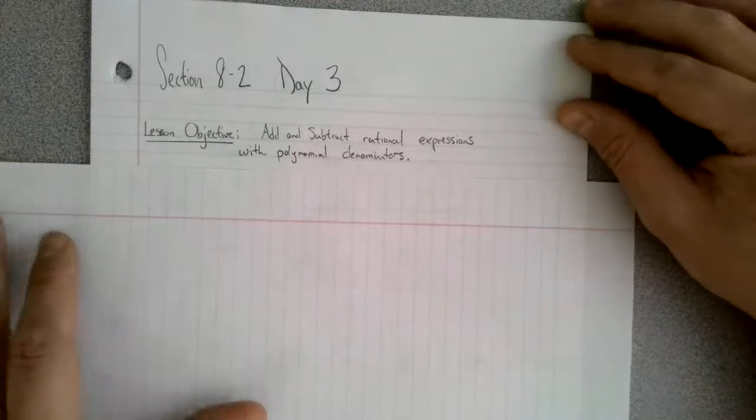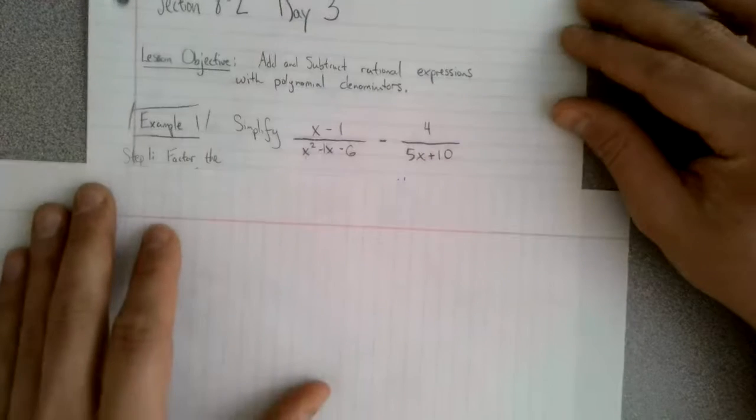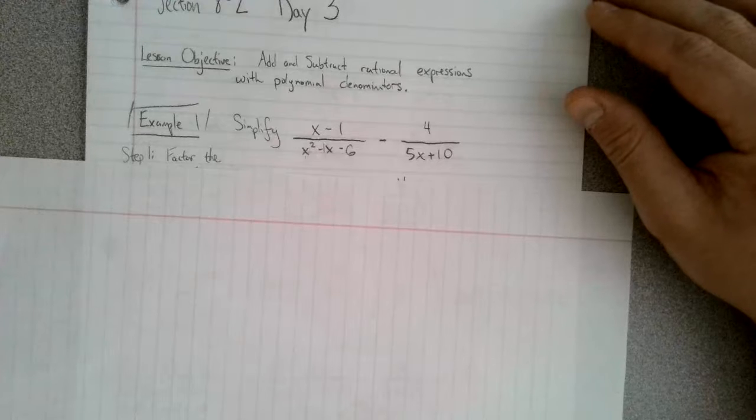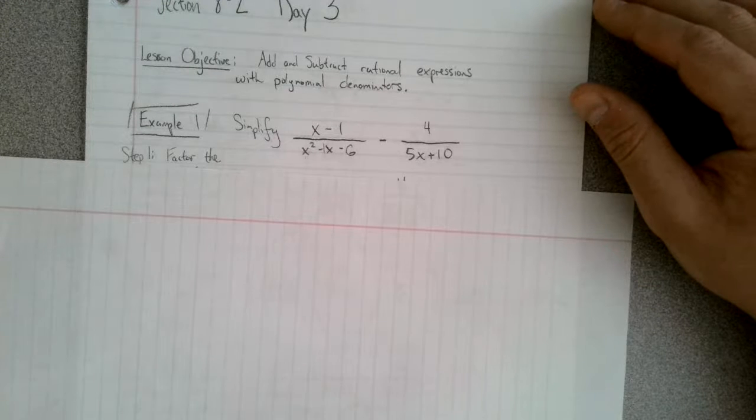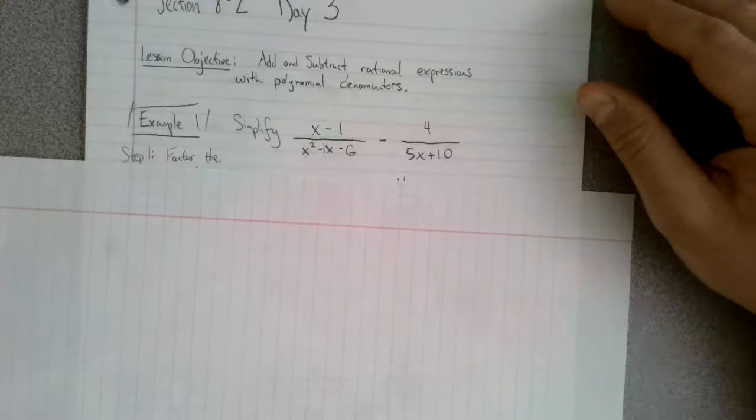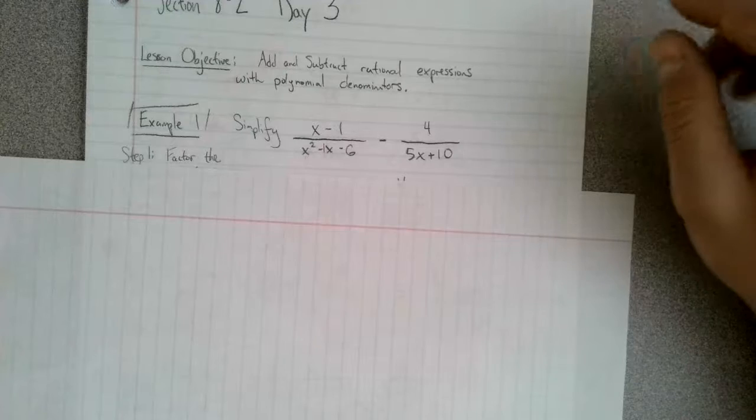We're adding or subtracting these things called rational expressions. So today, to finish this off, we're going to be adding and subtracting these rational expressions that now have polynomial denominators. So a little bit more going on in the denominators than there were yesterday. So what you're going to find is that the process by which we go through this is going to be virtually the exact same process that we used yesterday.